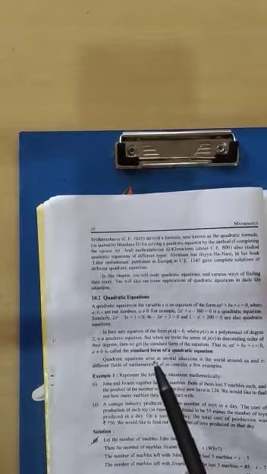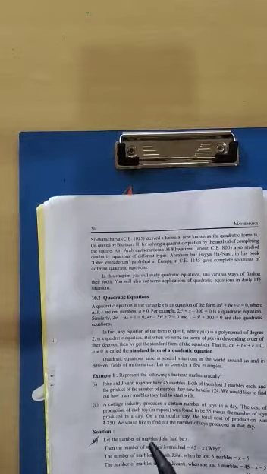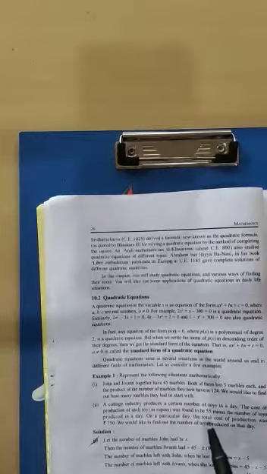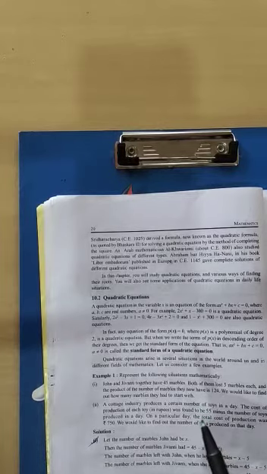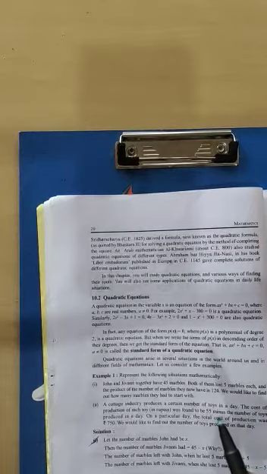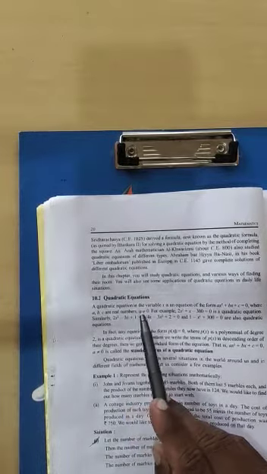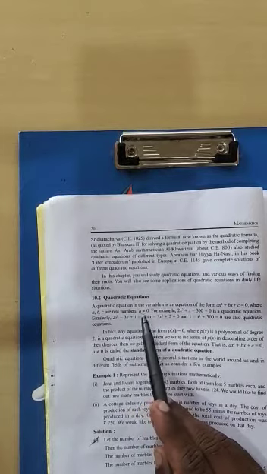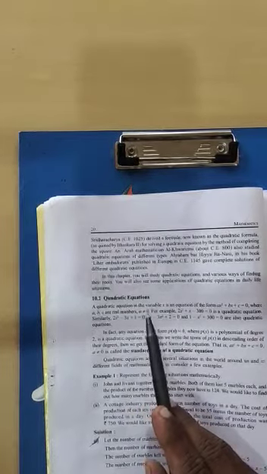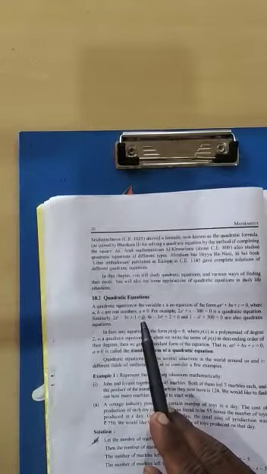The standard form of quadratic equation ax² + bx + c = 0 is also known as the adfected quadratic equation, where a is not equal to 0 for all a, b, c belonging to real numbers. There is no difference between a quadratic equation and an adfected quadratic equation. Both are the same.